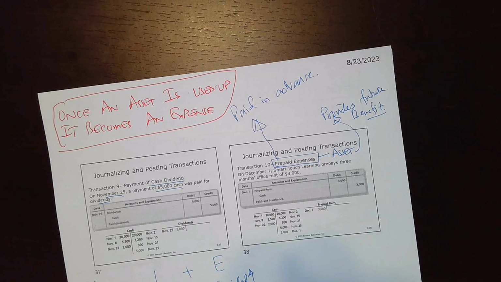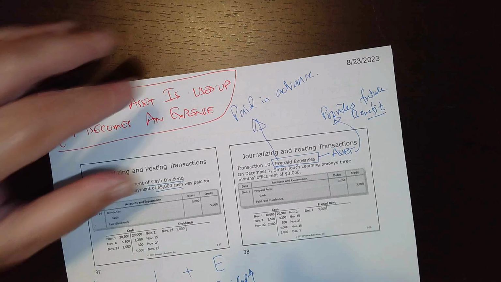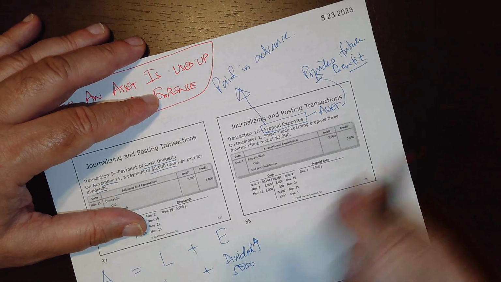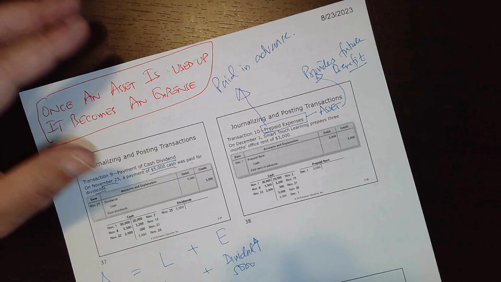So suppose you purchased this roll of paper towel for $2 yesterday. Yesterday it was an asset. Today it's gone. It becomes an expense. So that's the reason prepaid expenses, those paid in advance, once used, become an expense.